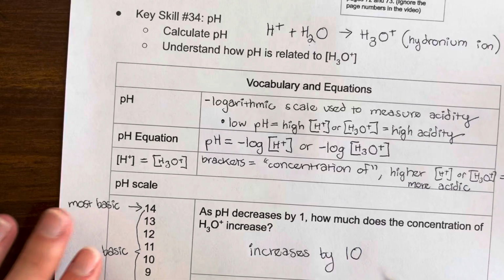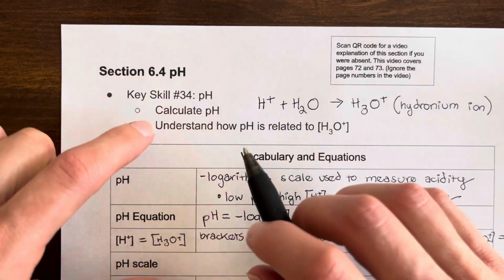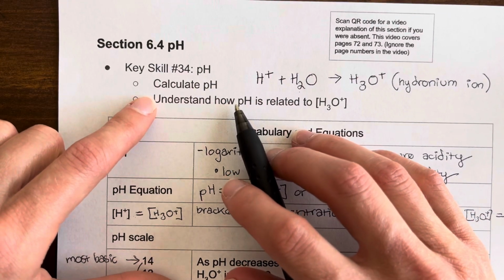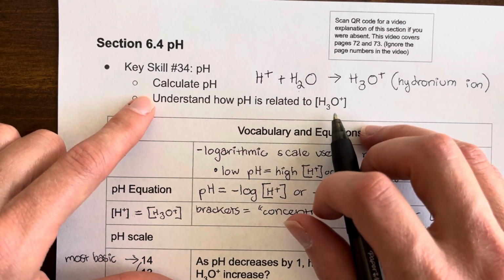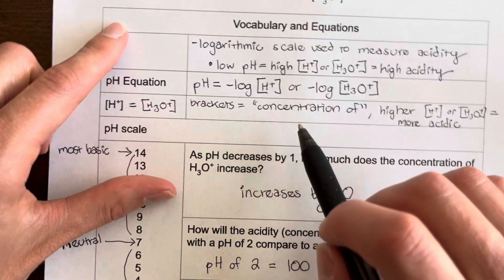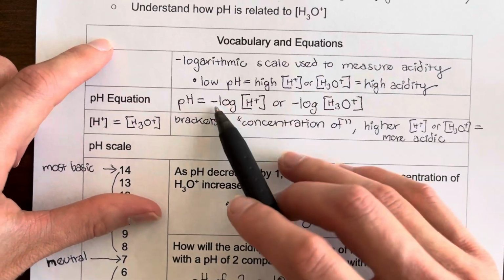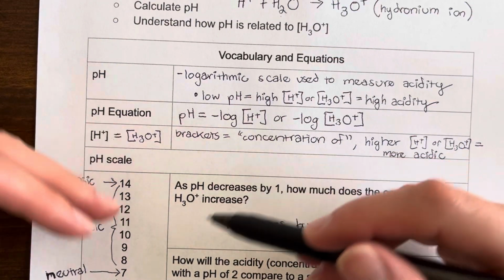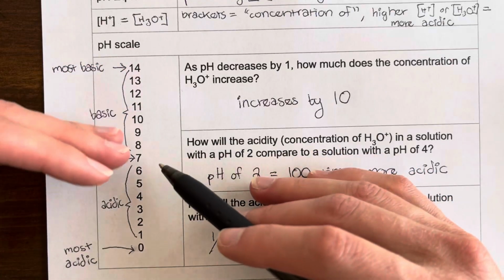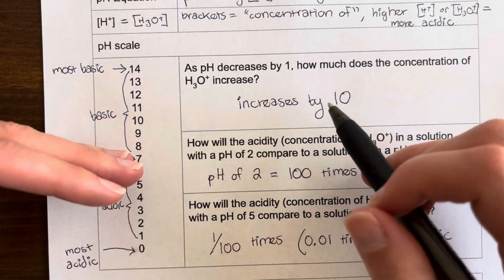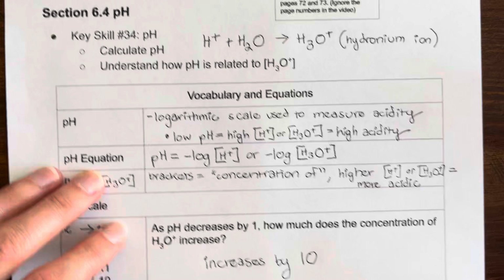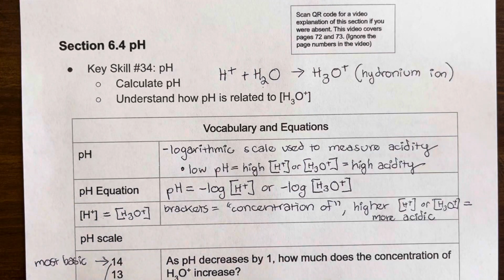All right, so that's how you calculate pH. And again, the pH is related to the H3O plus. The higher the H3O plus, the lower the pH, and as the pH goes down by 1, the H3O plus increases by 10. So those are the things you need to understand for this section.